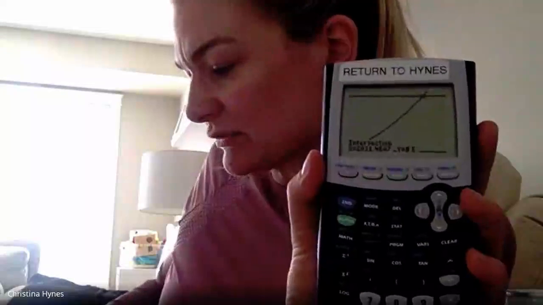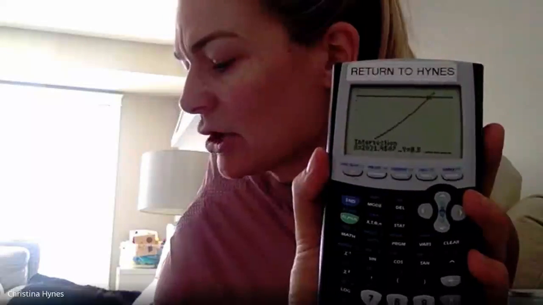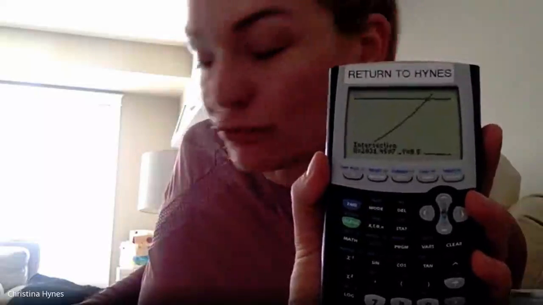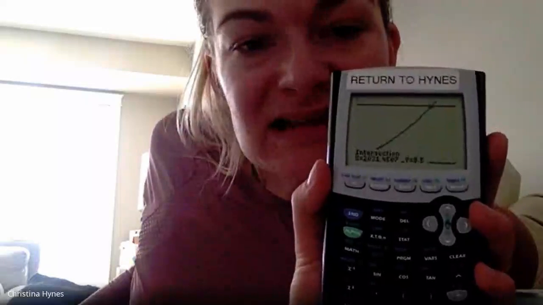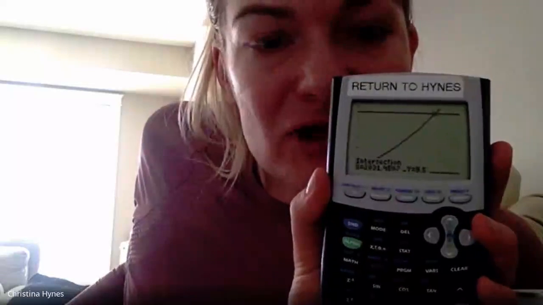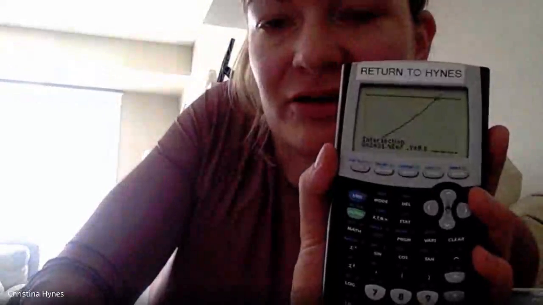2031.4, which, let's read the question. We want the population to reach that value and not be less than this. So I'm going to round up. So I'm going to round it to 2032. So I'm going to round the year to be 2032.